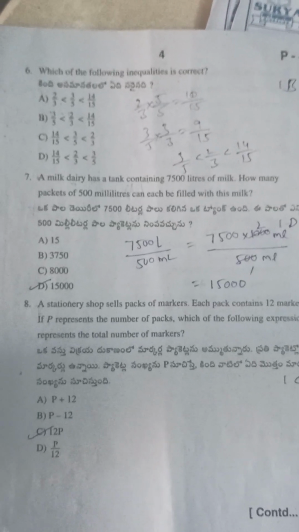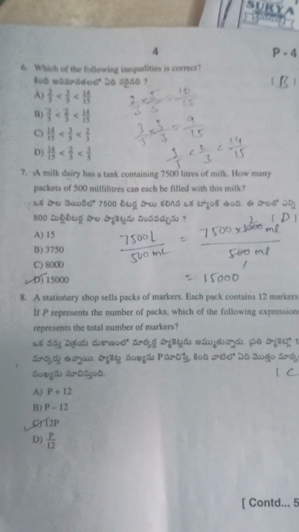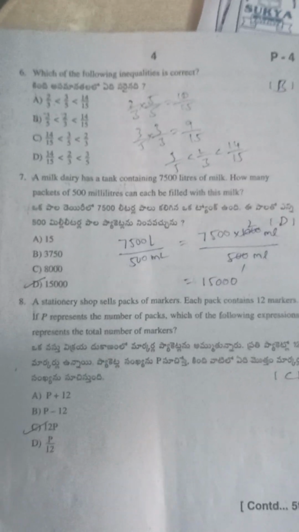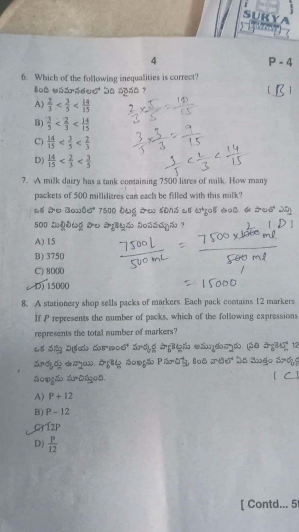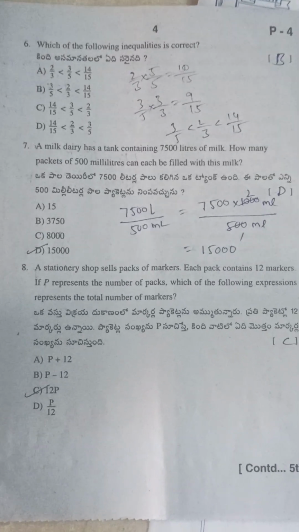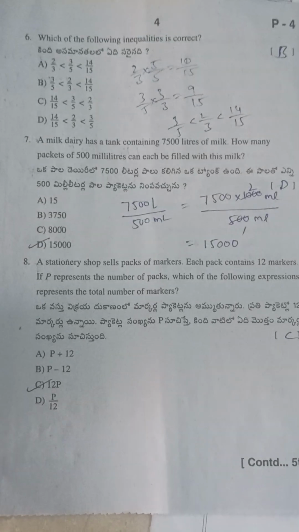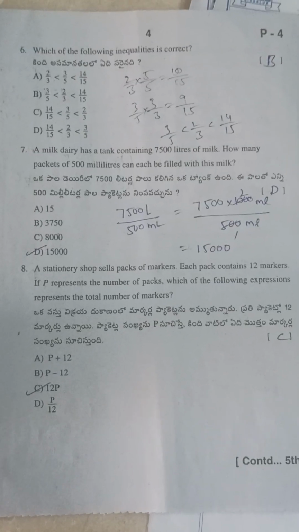Next, a milk dairy has a tank containing 7,500 liters of milk. How many packets of 500 milliliters can each be filled with the milk? So 1 liter is equal to 1000 milliliters. 7500 liters is equal to 7500 into 1000 milliliters. So dividing by 500 each, we can get the number of packets as 15,000. So what's the option? D. Next, the 8th option is C option.